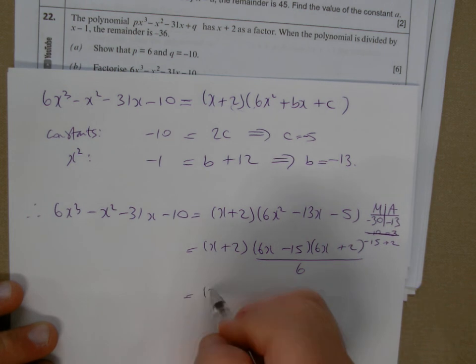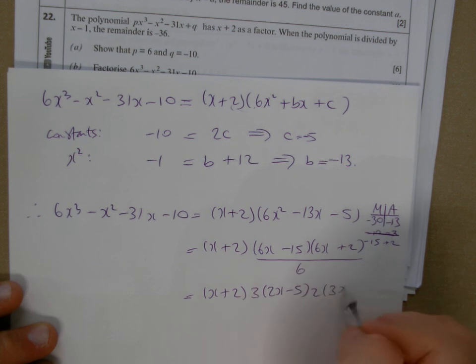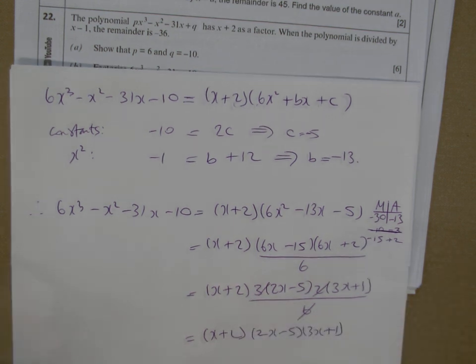Both brackets then have factors, so I can take 3 out of this bracket and 2 out of that bracket, all over 6. Then you can see the 6 will cancel with the 3 and the 2, so I end up with 3 brackets. And I've factorized it. Don't need to solve it, we factorize it and it's job done.